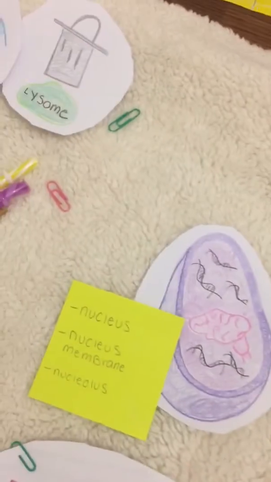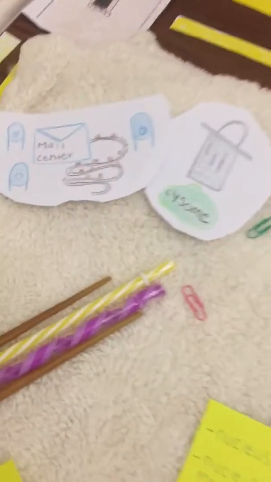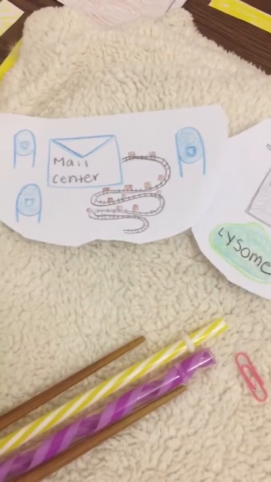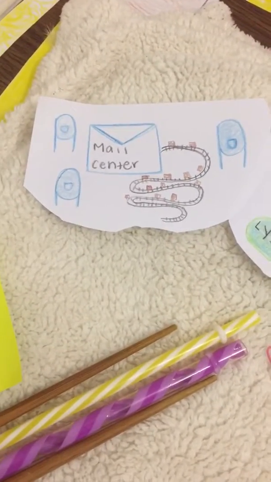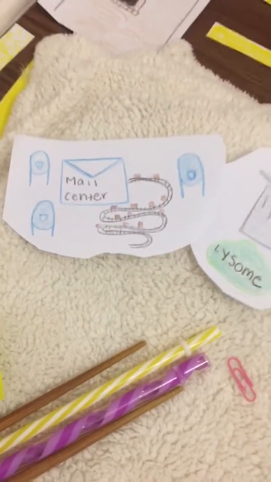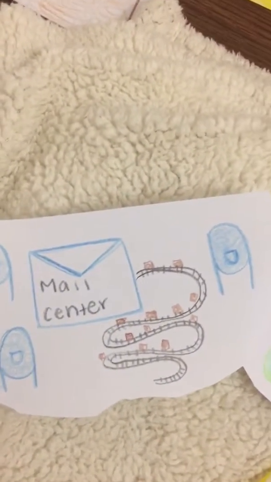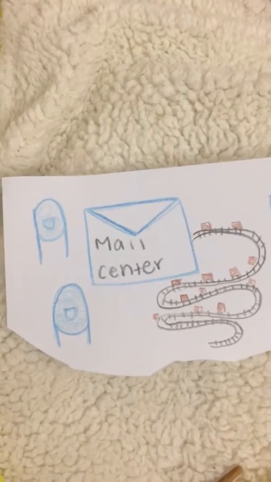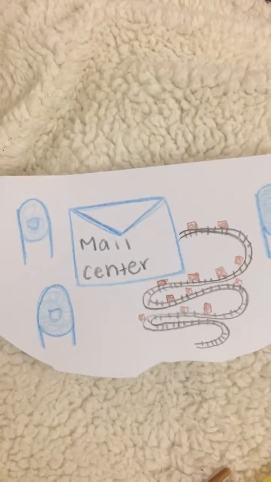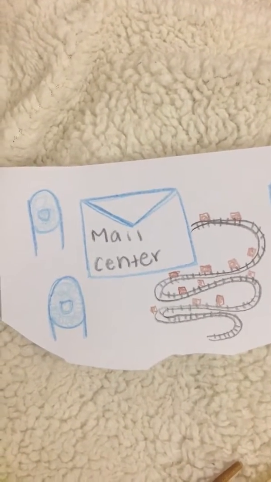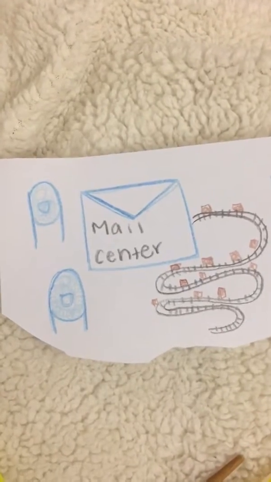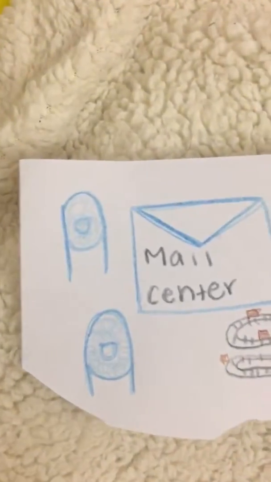Okay, moving on to the Golgi complex. I have chosen the mail center to symbolize this because he is responsible for packaging and transporting. He also finishes off the proteins and the peptides and synthesizes carbs. Around here are mailboxes, which are the storage.